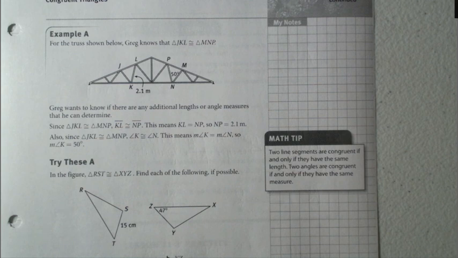Since triangle JKL is congruent to triangle MNP, we know that KL is congruent to NP. That means that KL equals NP. So if NP is 2.1 meters, KL is 2.1 as well, because they're the same measure.